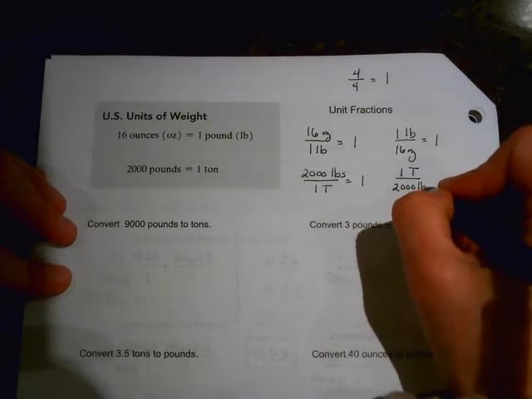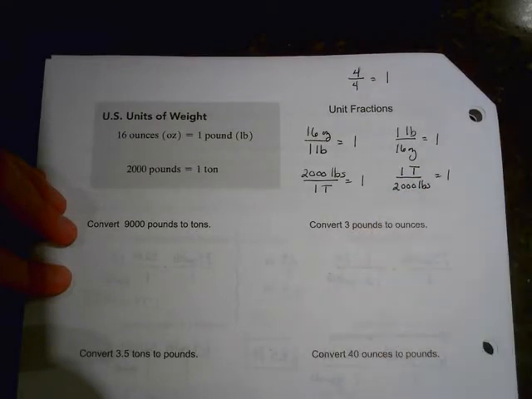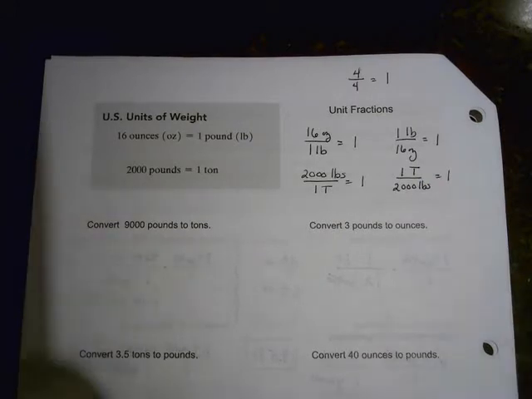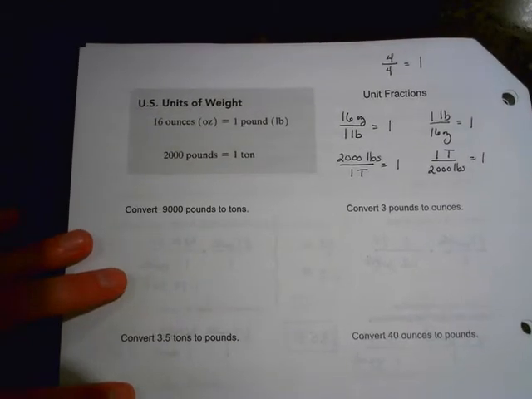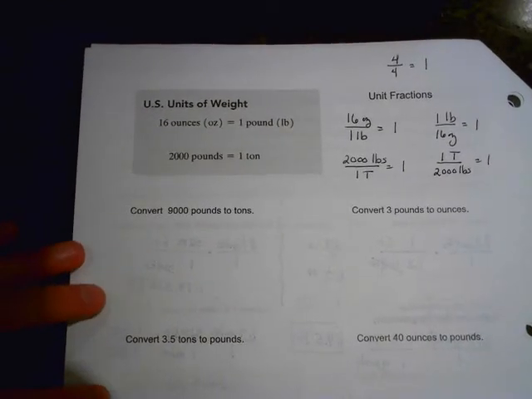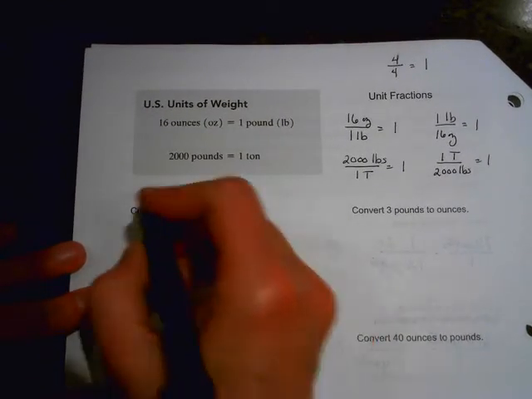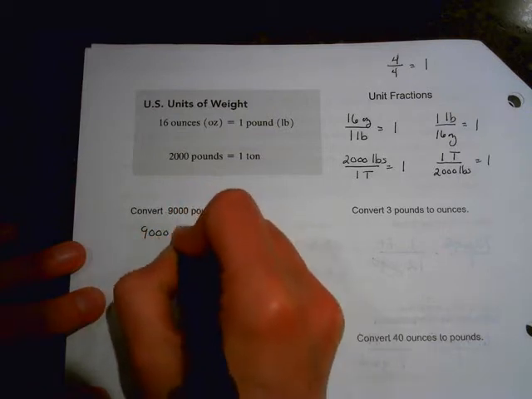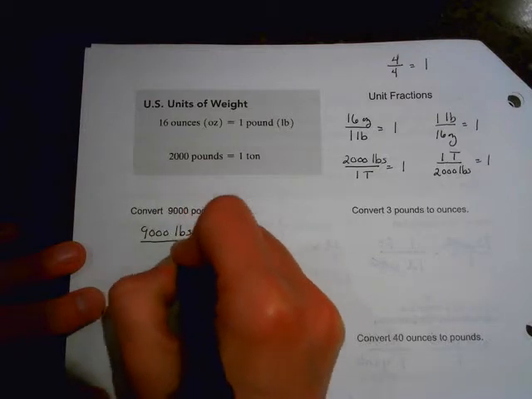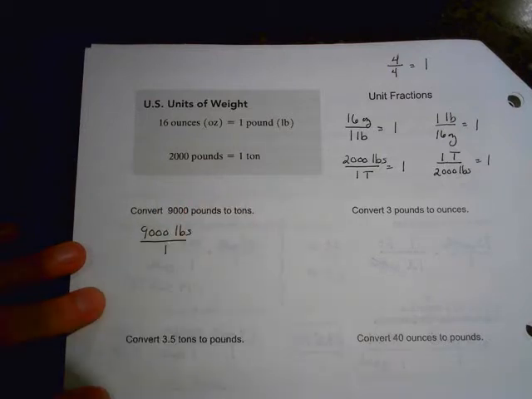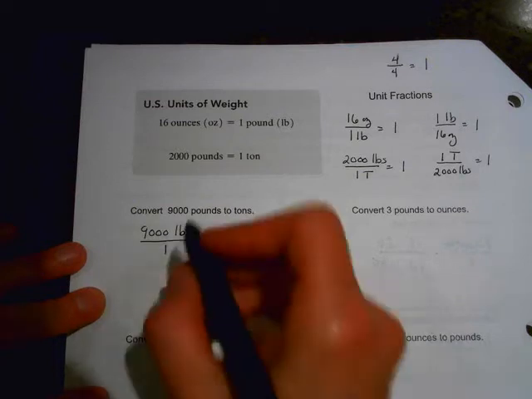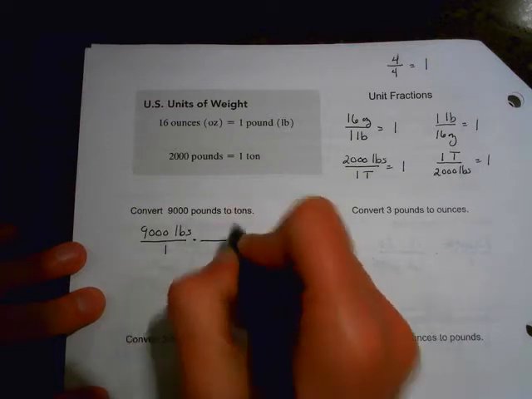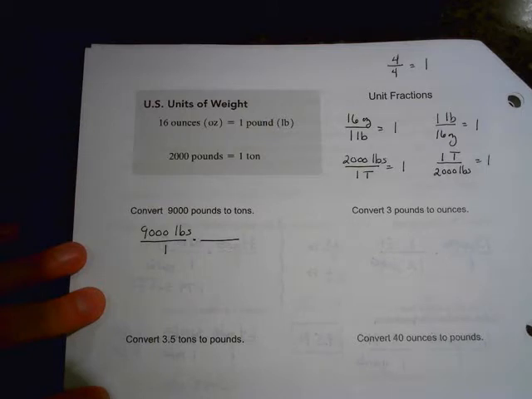All right, so let's practice with some conversions. I'm going to go over the steps again. The first step is the easiest step. You just take what you're given and put it over 1. And then you're going to multiply by a fraction. And that fraction is going to equal 1. But the 1's going to be in disguise.